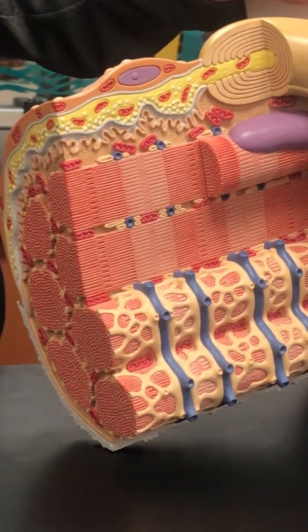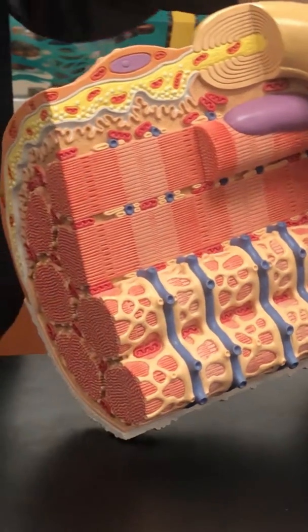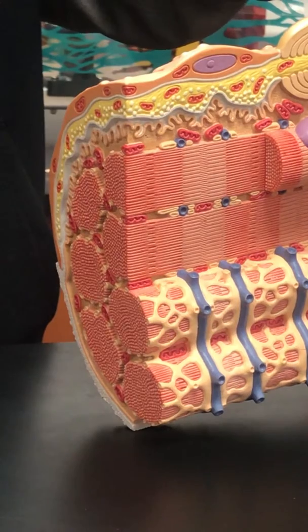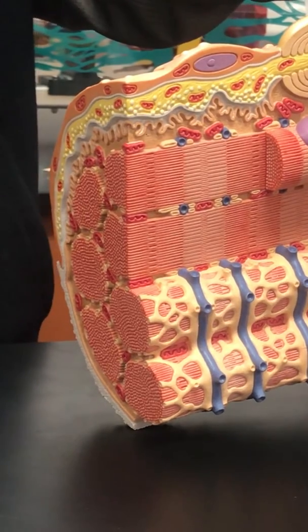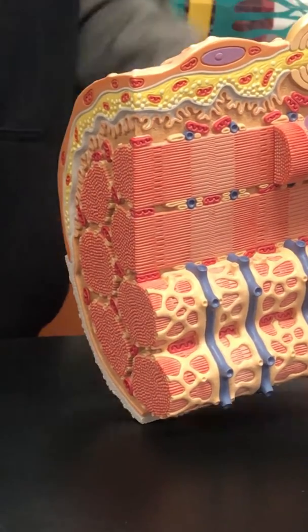Where's the motor end plate again? All these little squiggles, those are the motor end plate, and they're part of the sarcolemma. Remember when I draw my beautiful animation up on the board and I have all those squiggles? That's the motor end plate.